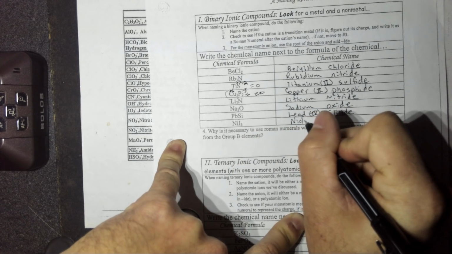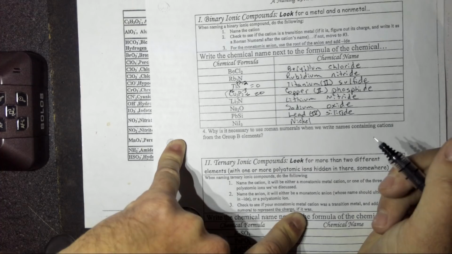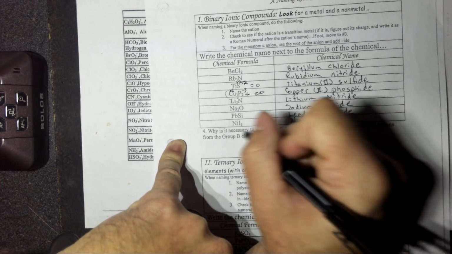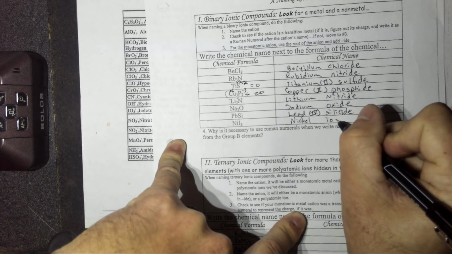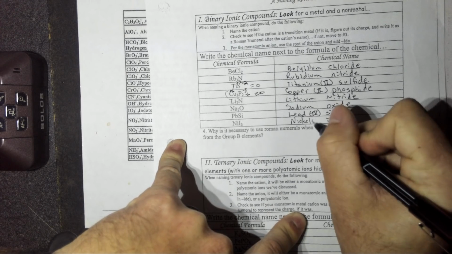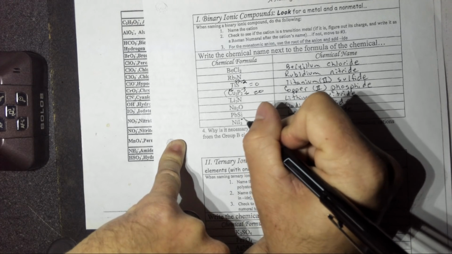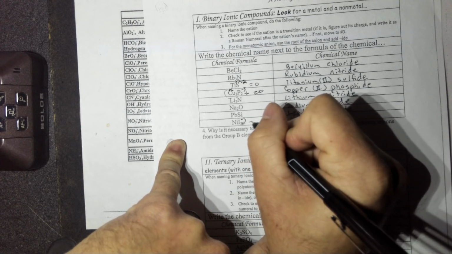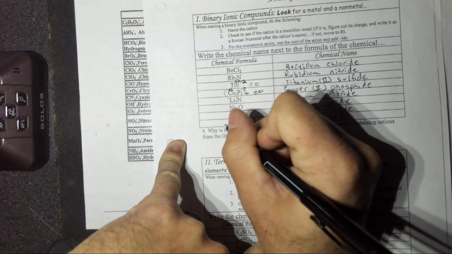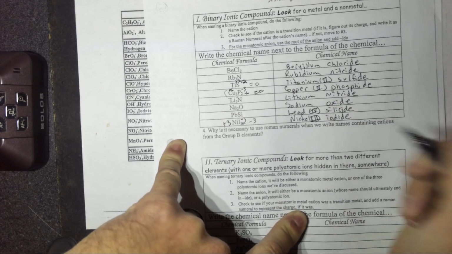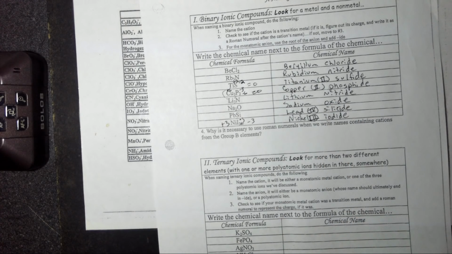And then we've got nickel. Again, nickel is a transition metal, so we have to assign it a charge. Iodide. So we know that one iodine is -1, and we've got 3 of them. So we've got a -3, so we know our nickel has to be a +3 for its charge.